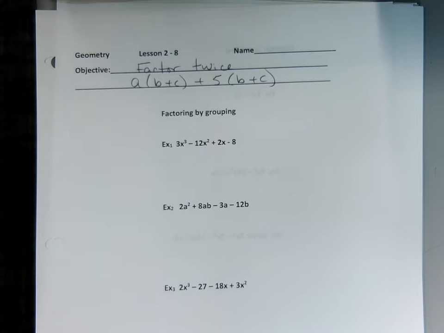A and B and C are just numbers. That's the thing with variables. They're just numbers we don't know. They're numbers, but we just don't have a clue what they are, okay?